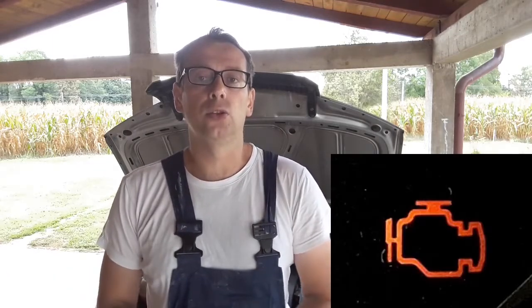Sometimes the warning lights will come and go. For instance, the famous check engine light is known for this. So it may happen in a certain situation. When this happens, either try to remember what the warning light was, or even better, take a picture. This will be a huge help for the mechanic.